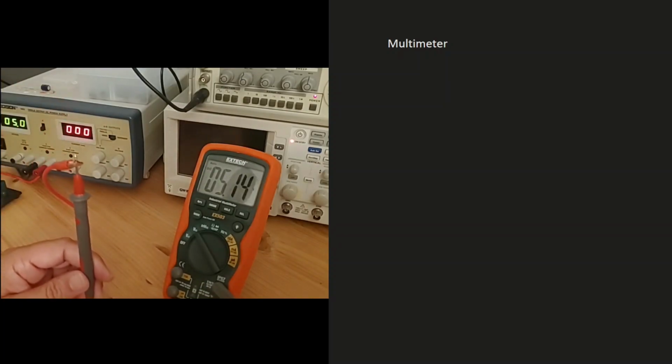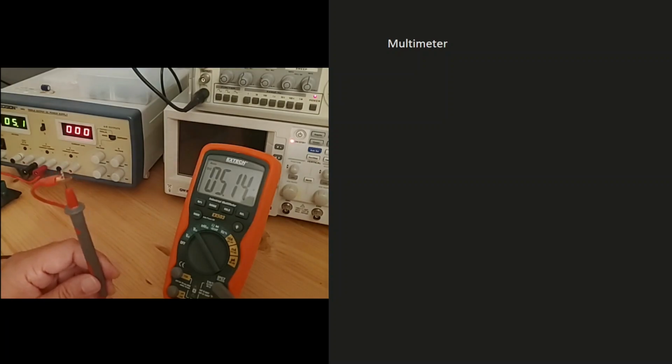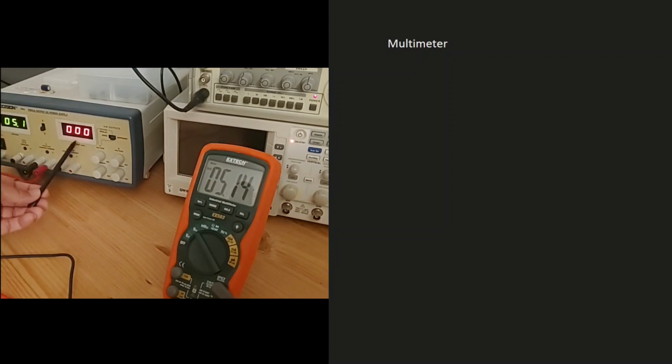And now you can see we have 5.14 volts on the multimeter. And on the power supply, we can also see about 5.1. And the other display on the power supply is the current in milliamperes. So you see this is current in milliamperes, and this is the voltage.